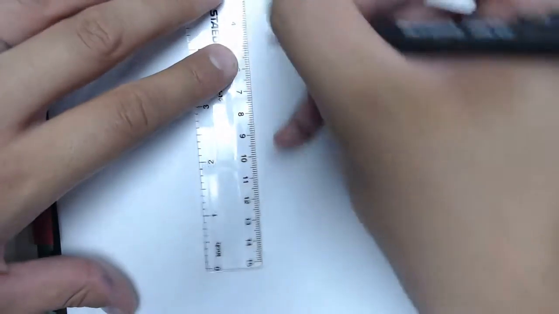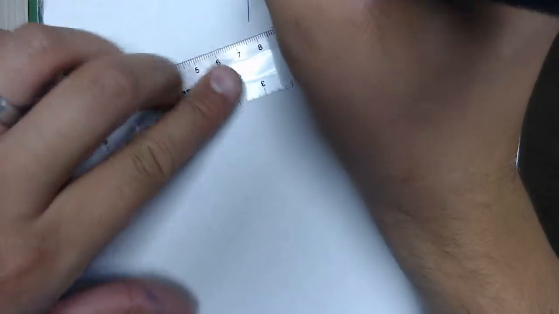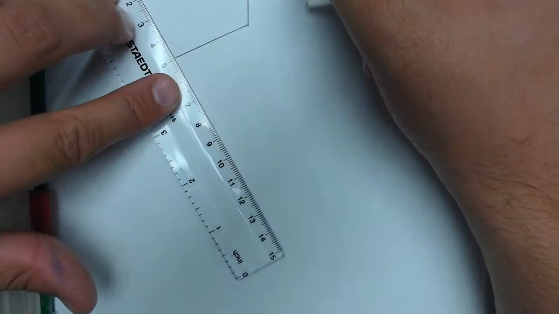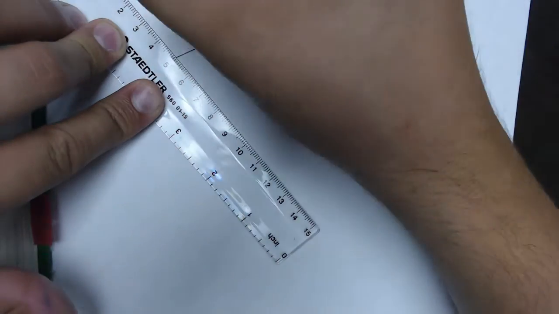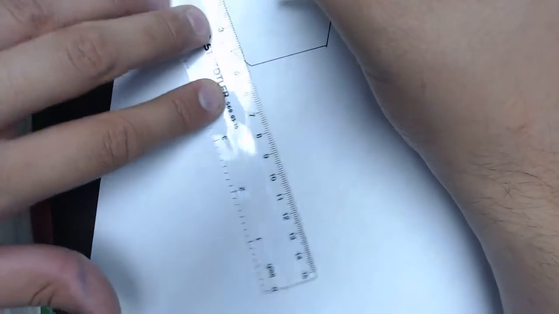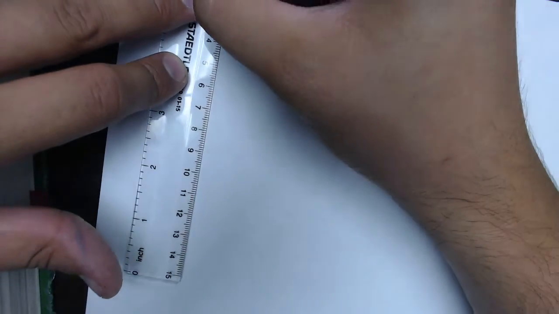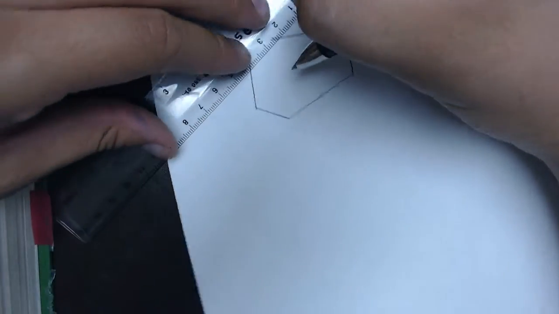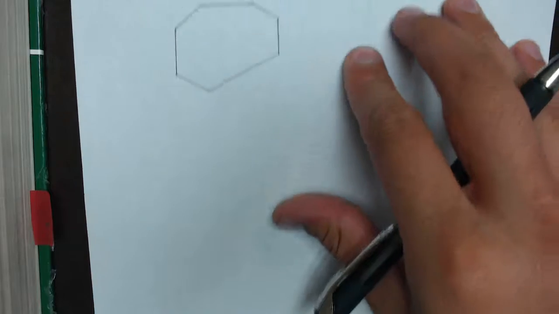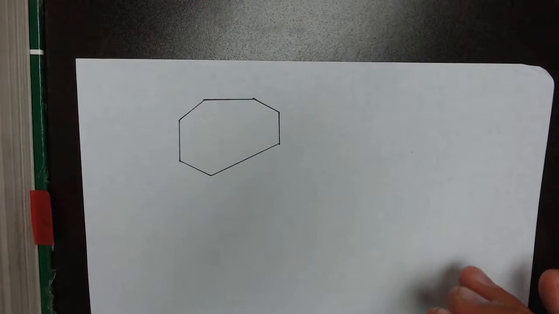That's one side, it's 2, 3, 4, 5, 6, and 7. Okay, so I've got a funny looking 7-sided polygon.